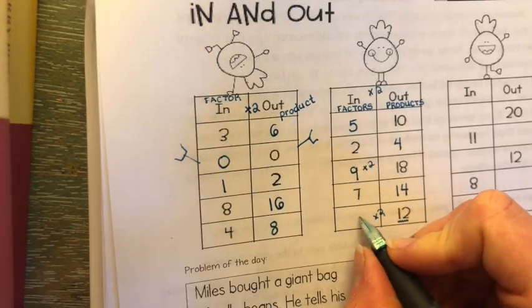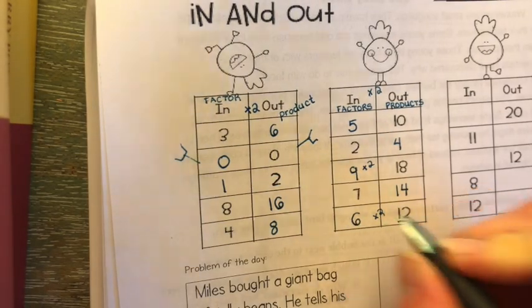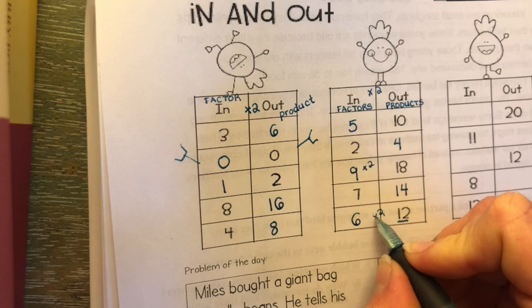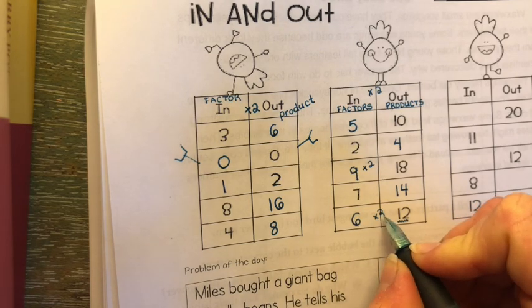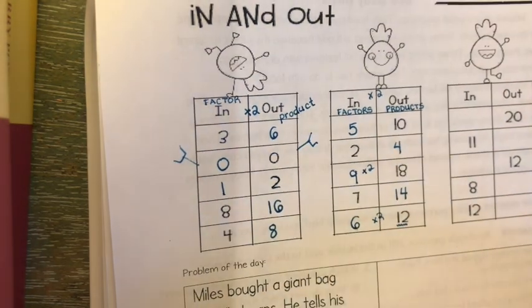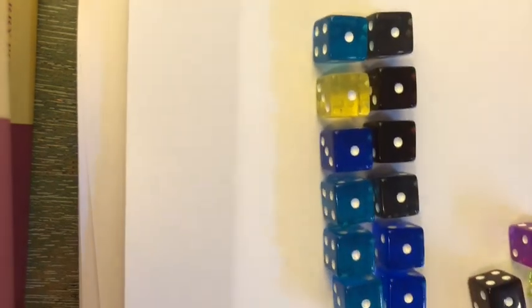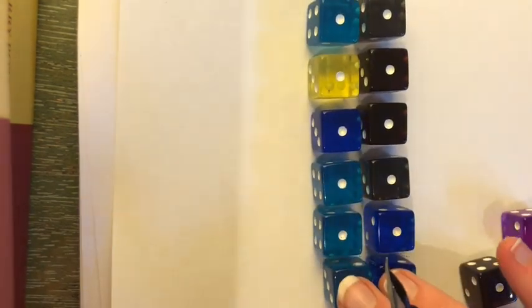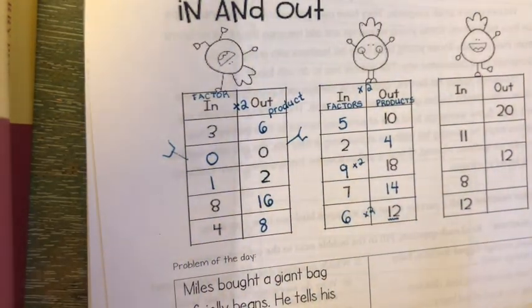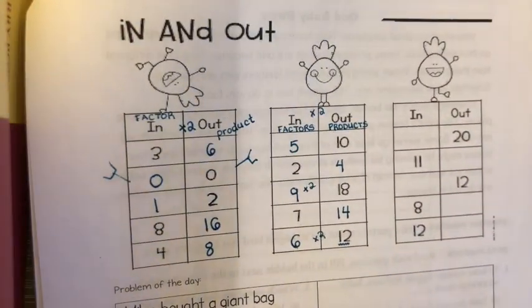Okay, so 6 times 2. 2 groups of 6 or 6 groups of 2, which is what we just made. If you look here, we made 6 groups of 2. 1, 2, 3, 4, 5, 6. All right, now let's move on to the last side. You guys have got this.